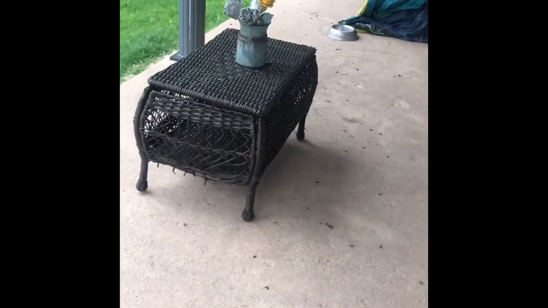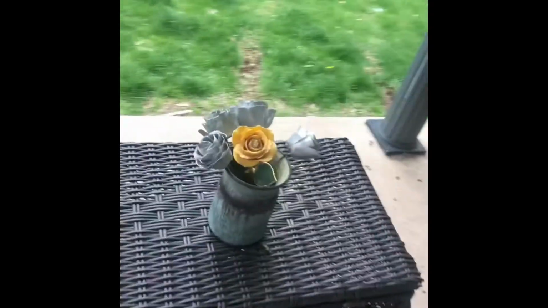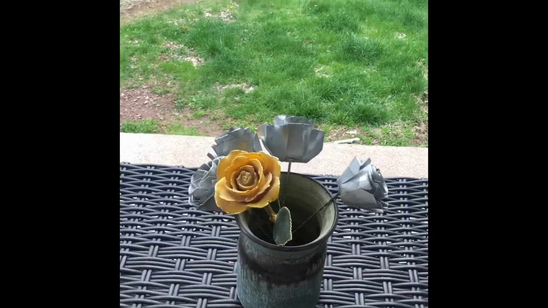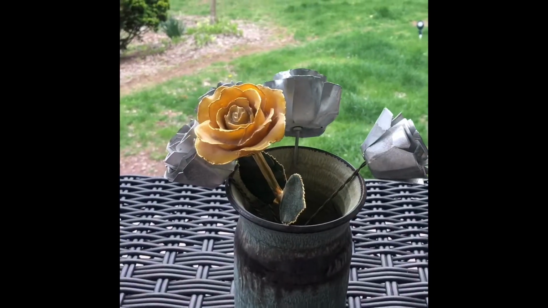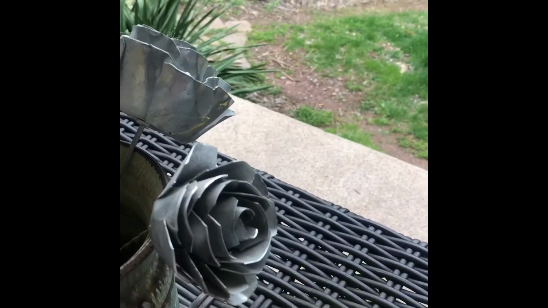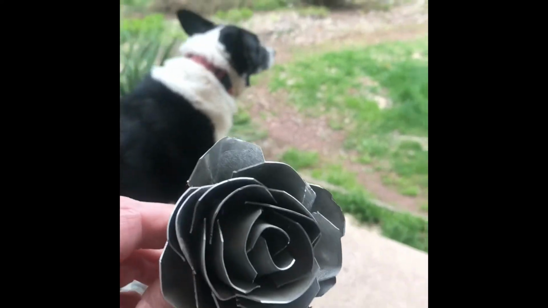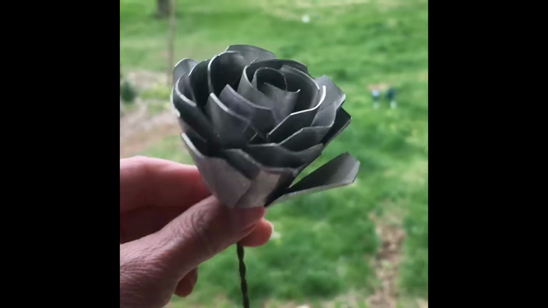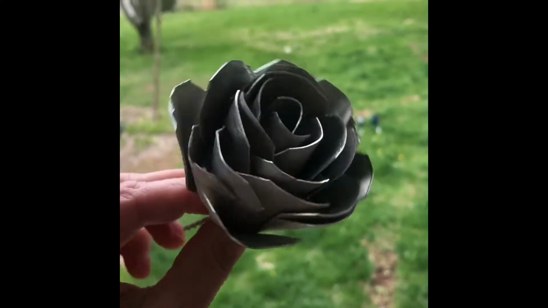All right, now if you don't have any flowers at home, you can always use flowers that aren't real. My husband actually made this flower out of metal. This would be a sculpture. He made this out of metal. Isn't that pretty?